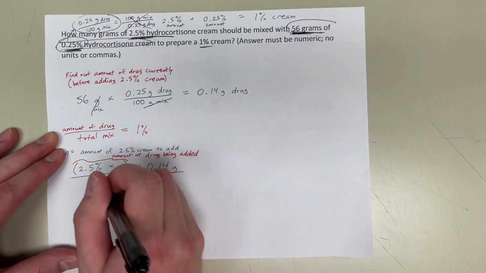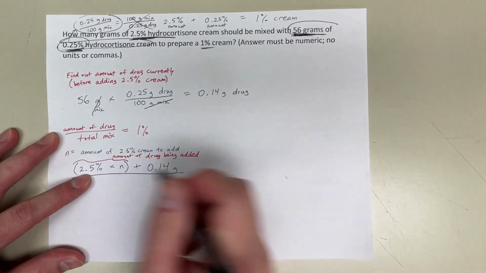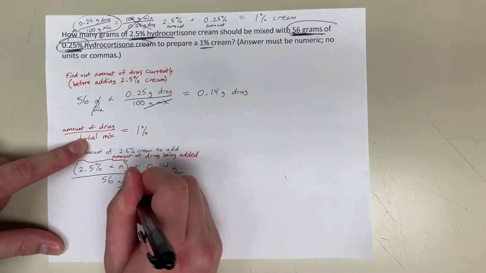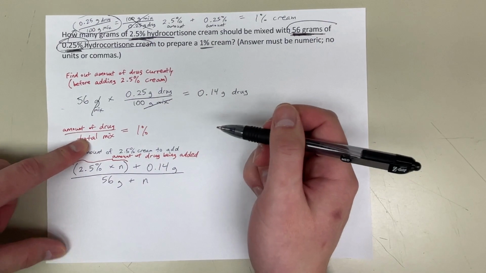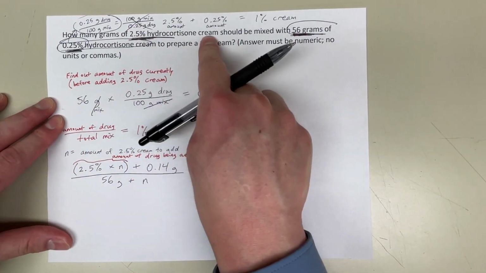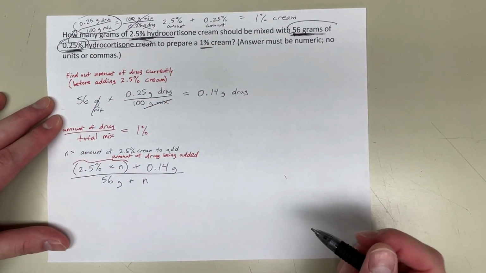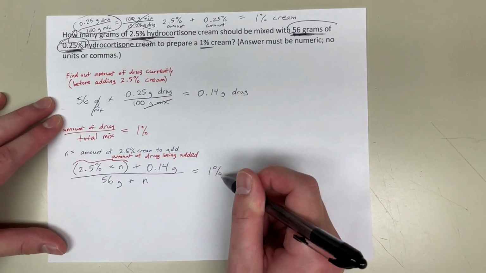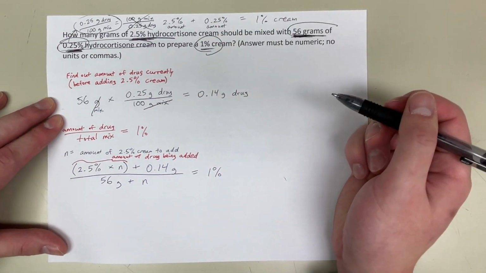I'm going to set this over 56 grams, because this is our total volume. Our total mix is 56 grams plus N, because N is the unknown amount of 2.5% cream that we're adding. And then set that equal to 1%, because we want to make a 1% cream.